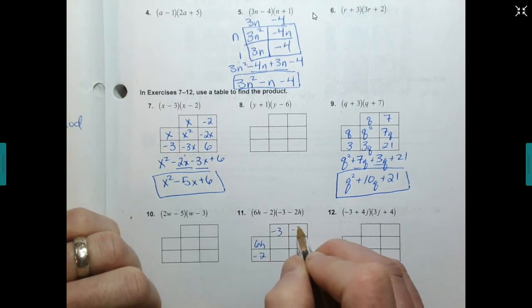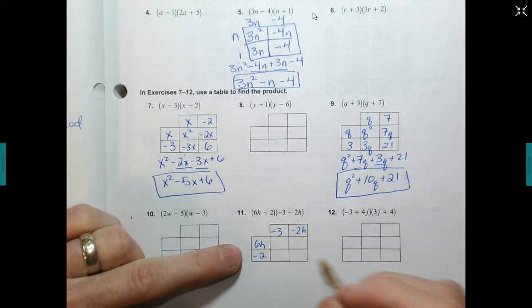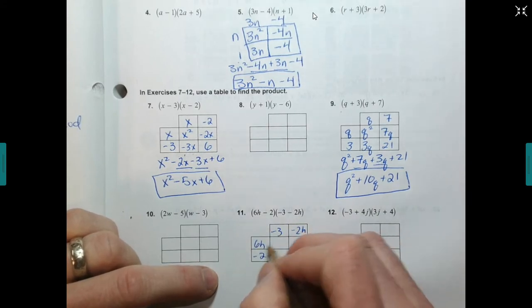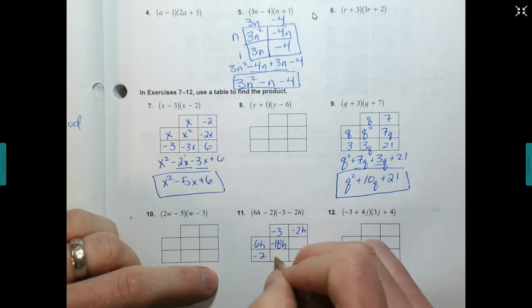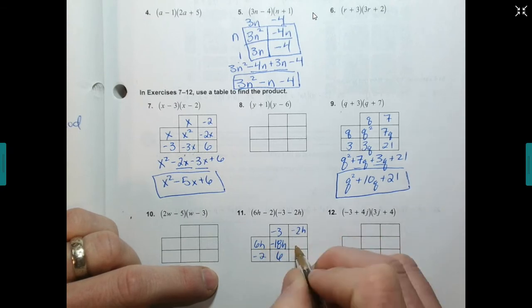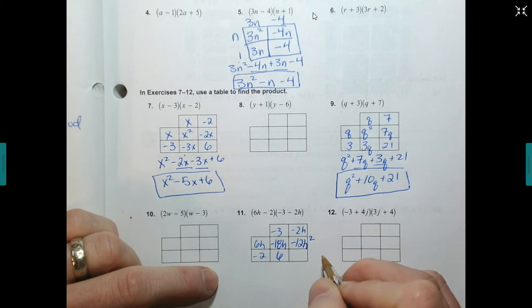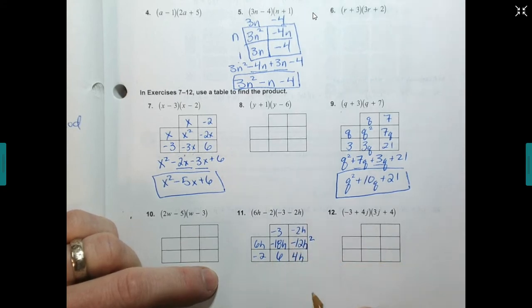Negative 3, negative 2h. So I have, oh look, they kind of switched it around. I have my h's on the outside. I'll still come up with the same answer, and I'll do the same pattern. So negative 18h. Negative 3 times negative 2 is positive 6. Negative 2 times 6 is negative 12h squared. Negative 2 times negative 2, so that'd be 4h.